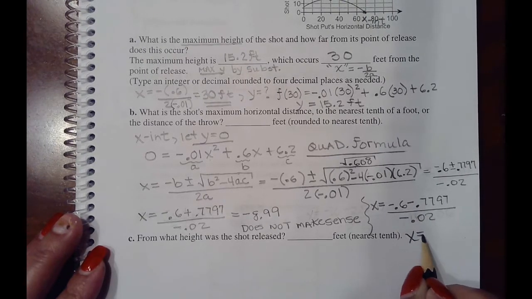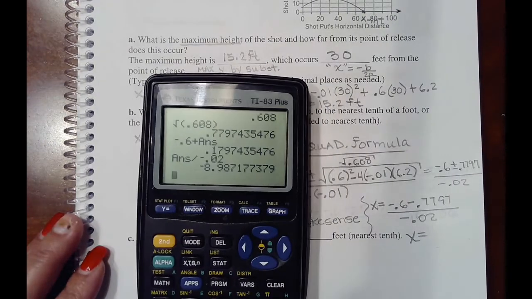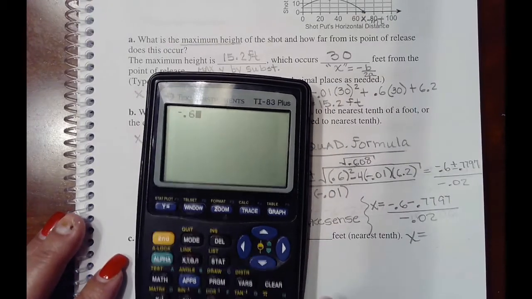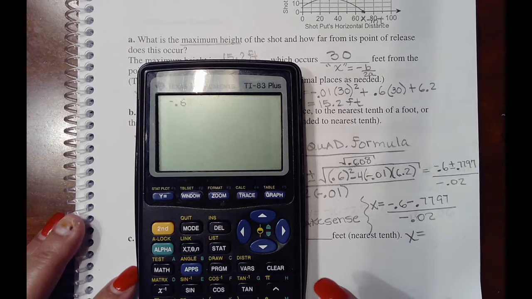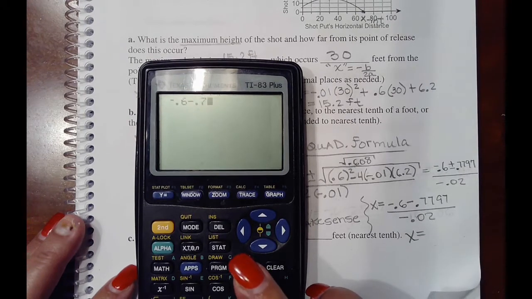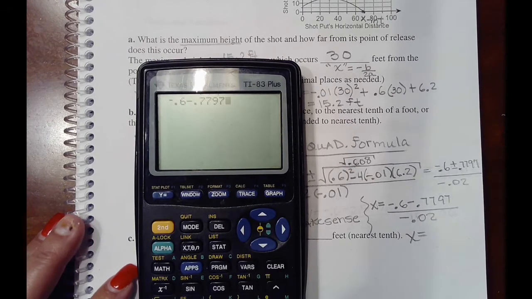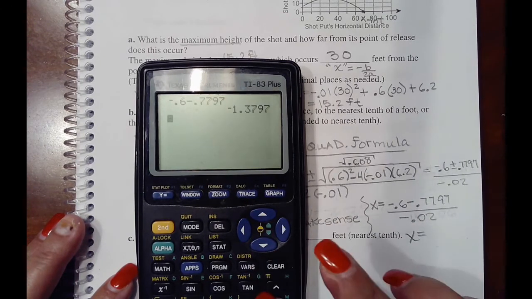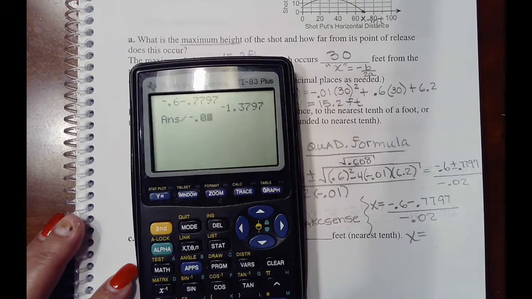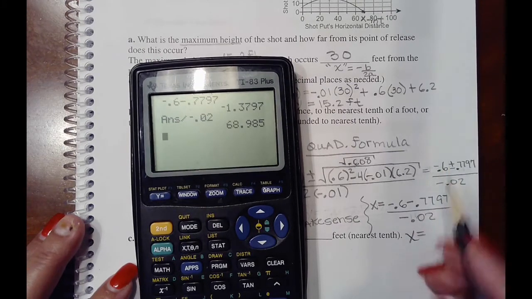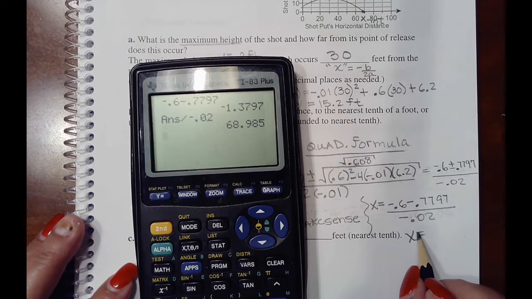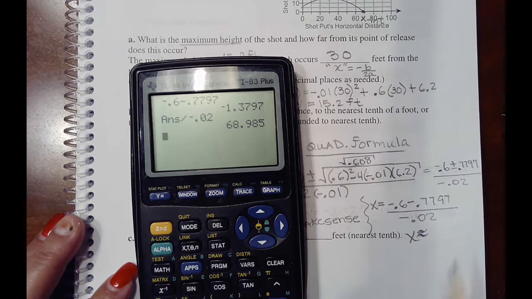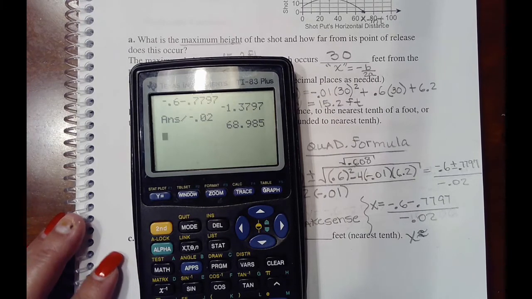And that answer would be negative 0.6 minus 0.7797. That would be my numerator, divided by negative 0.02. And then the answer would be approximately, if I round off to the nearest whole number, that would be approximately 69.